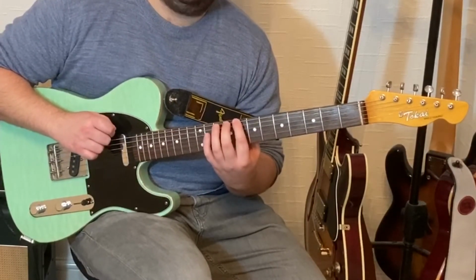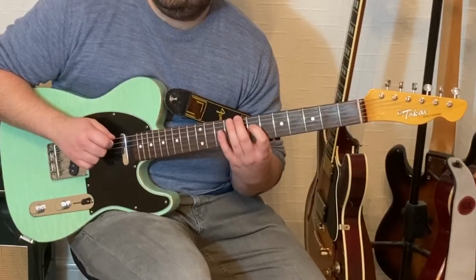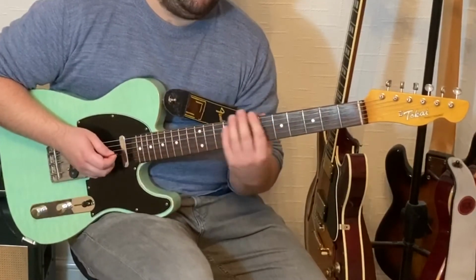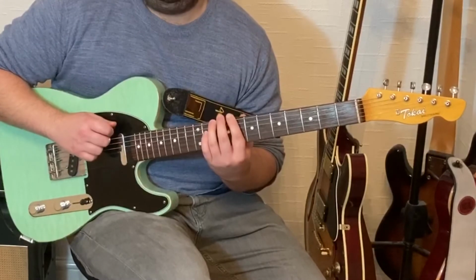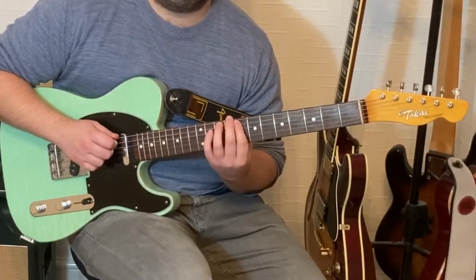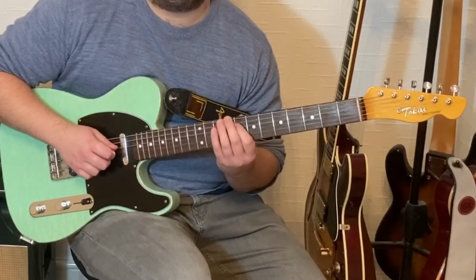And now we do the same thing. We take this major 6th interval, flatten it to get our natural minor sound. So we get root, major 2nd, flat 3, perfect 4th, perfect 5th, flat 6, flat 7, root.